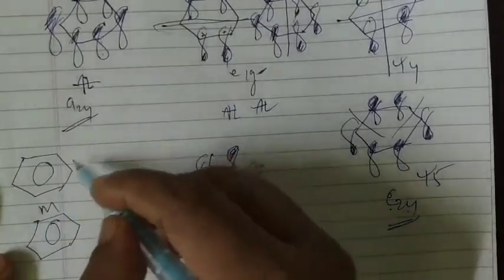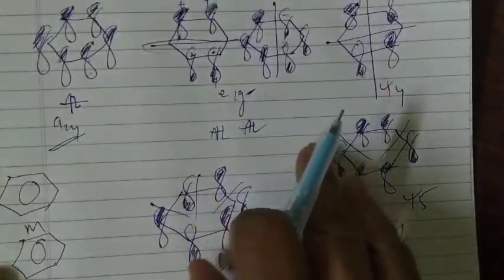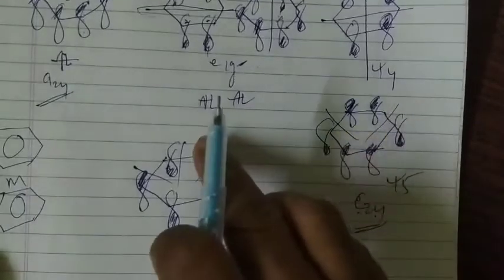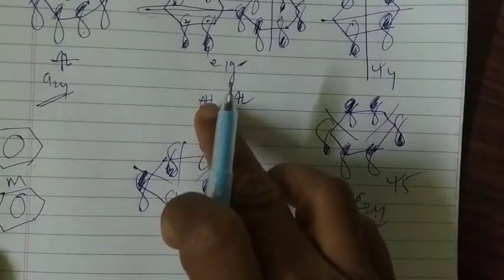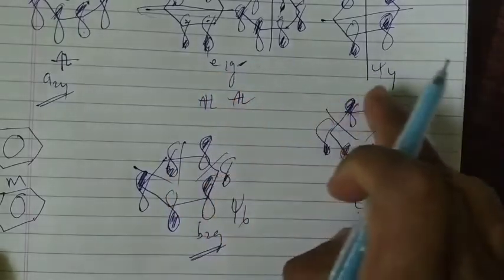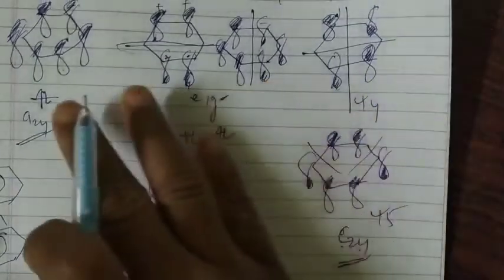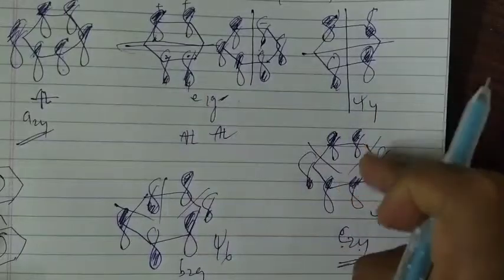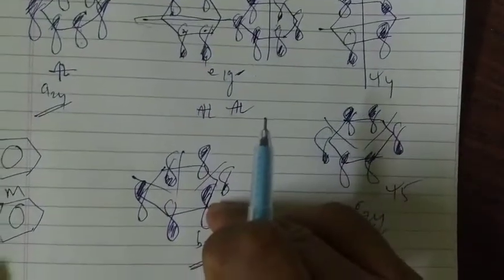So how many now here? You have to double all this. That means how many molecular orbitals are going to form now here? 1 2 E means 2 here. So 2, 3, 4, 5, 6, 7, 8, 9, 10. Is it right? So 10 molecular orbitals we have generated here.